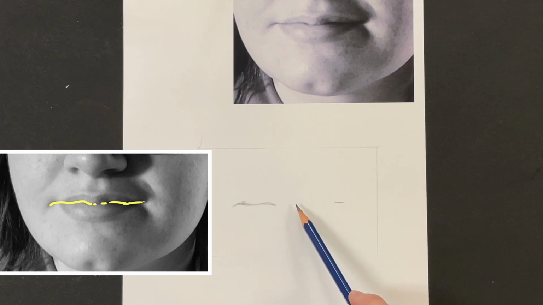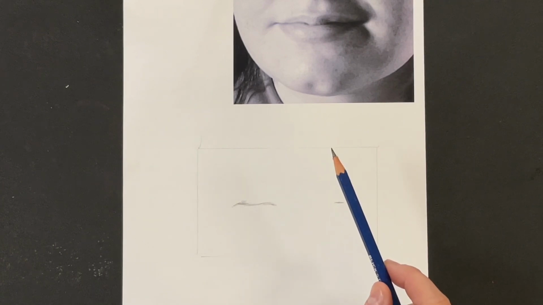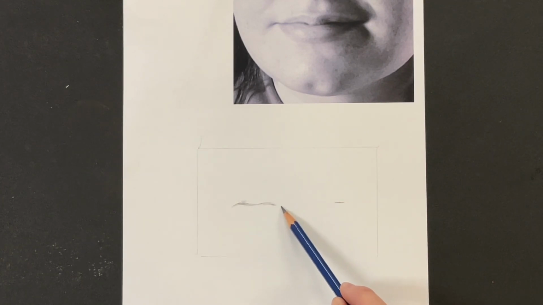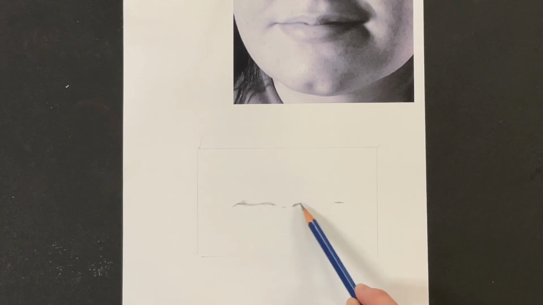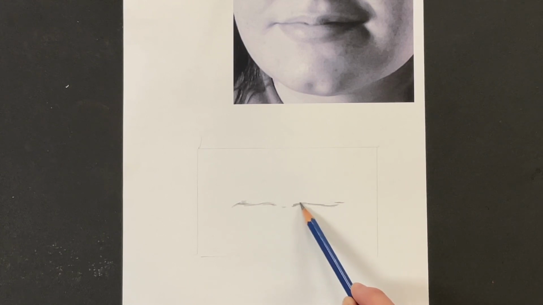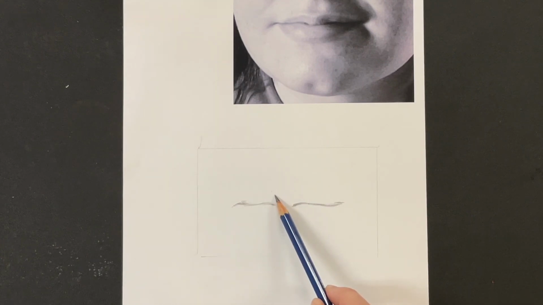If I was ignoring everything else and that's the only thing I saw, what should that line look like? How is it behaving? This line behaves in a way that it almost has a disconnect towards the center, just under the Cupid's bow. So I'm going to fragment my line. I'm just going to let it have a little bit of disconnect there.